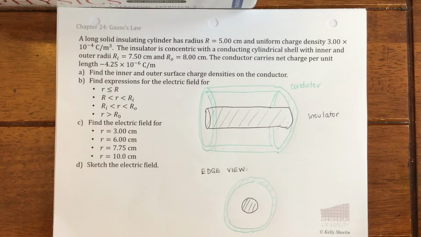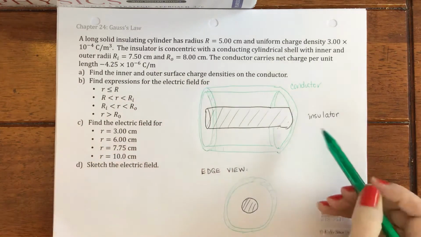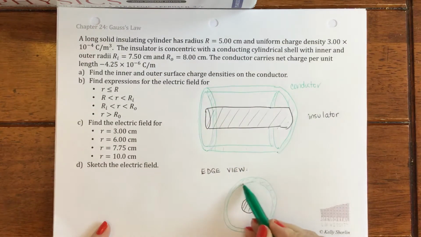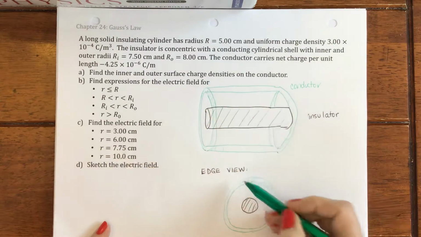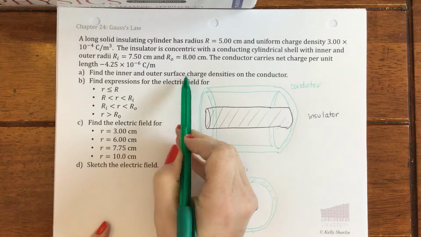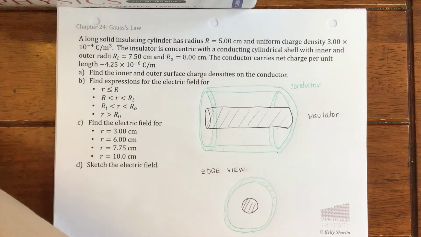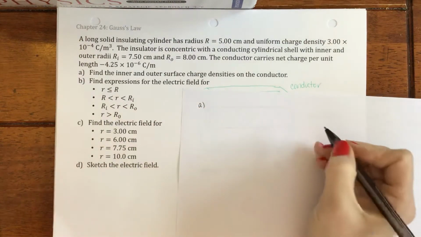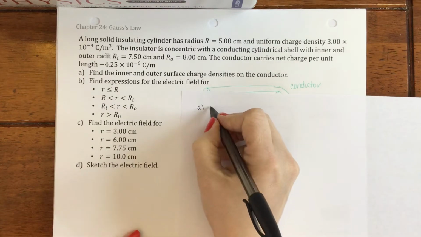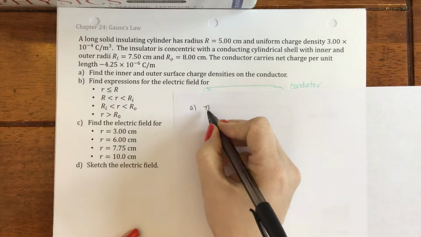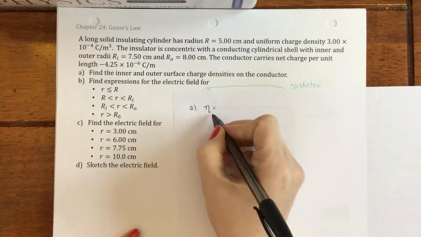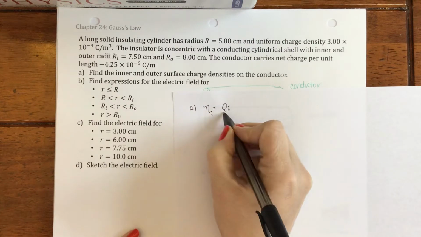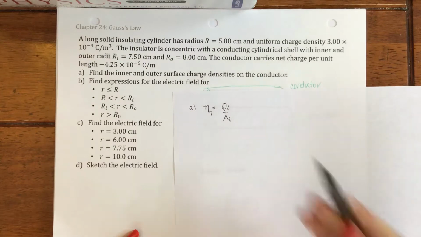The first thing we want to find are the inner and outer surface charge densities of the conductor. We want to find the charge density that's right here, on the inner part, and the charge density that's on the outer part, out right here. It says surface charge density, so that means charge divided by area. So we'll start there. What we mean by surface charge density is the symbol eta, which is charge over area. So the charge density on the inner surface is going to be the charge on the inner surface divided by the area of the inner surface.